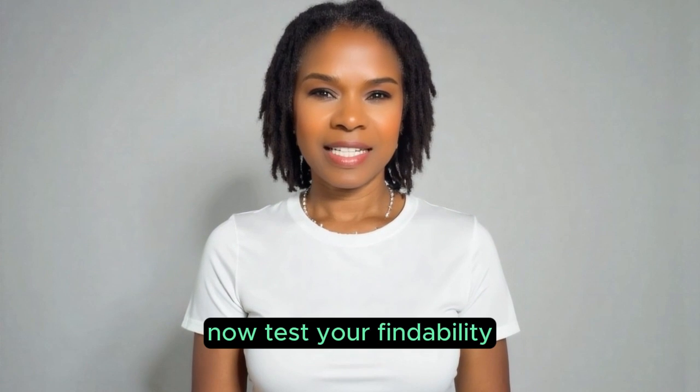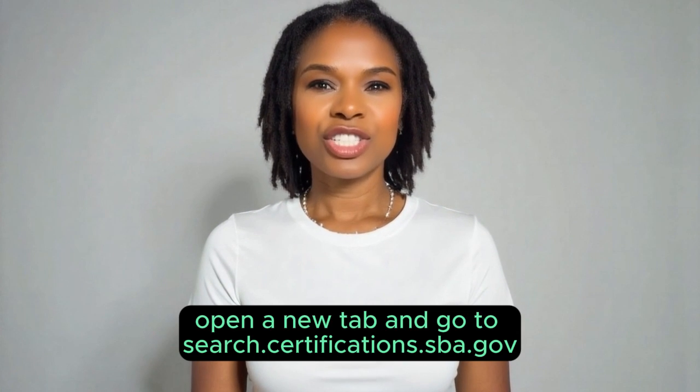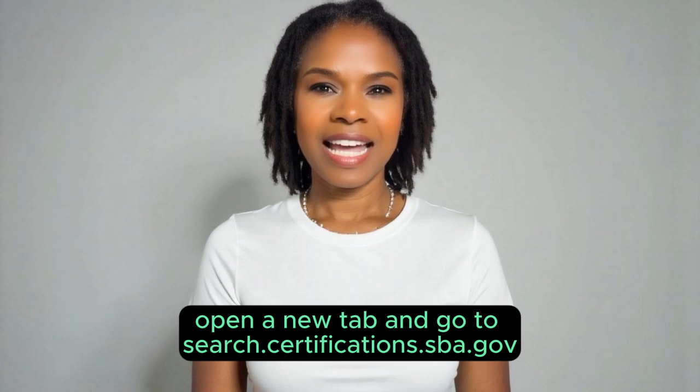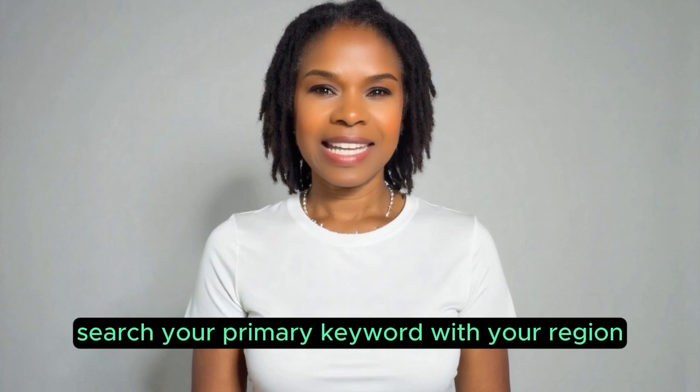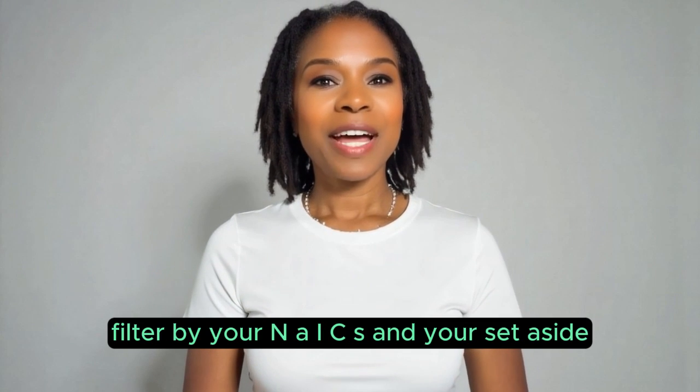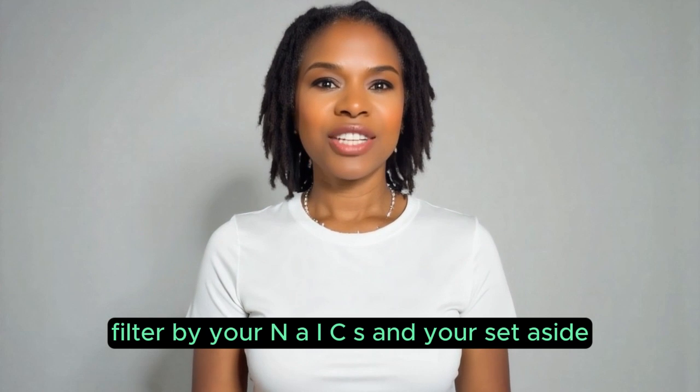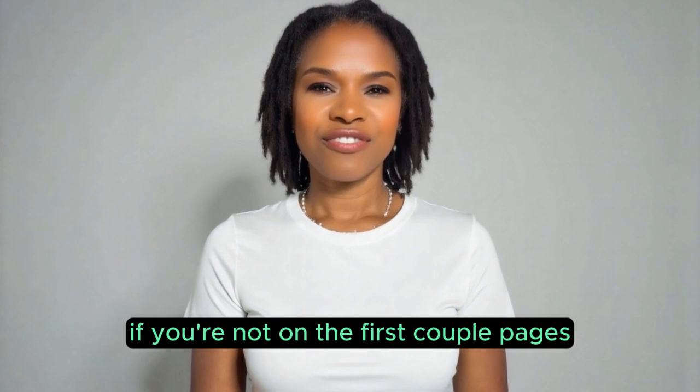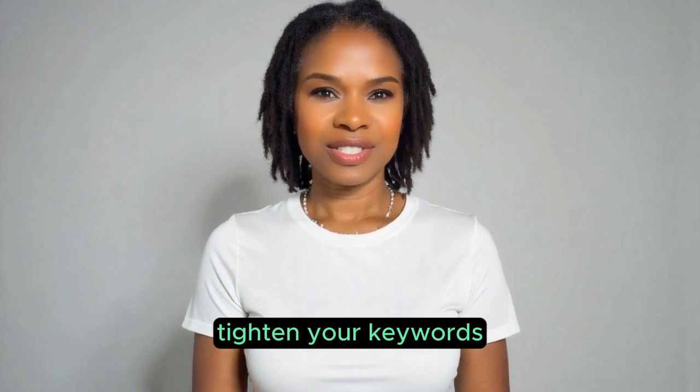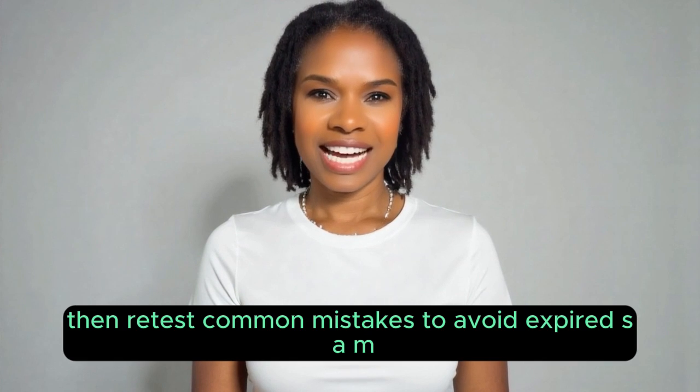Now test your findability. Open a new tab and go to search.certifications.sba.gov. Search your primary keyword with your region. Filter by your NAICS and your set aside. If you're not on the first couple pages, tighten your keywords in the first line of your narrative, then retest.